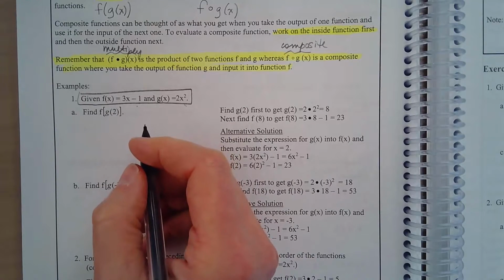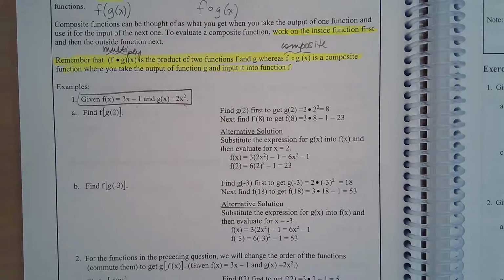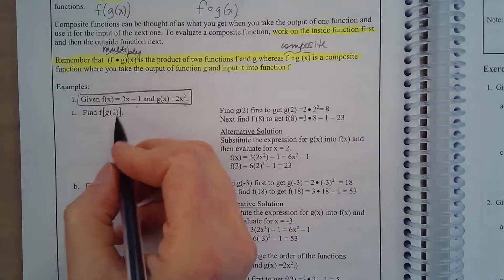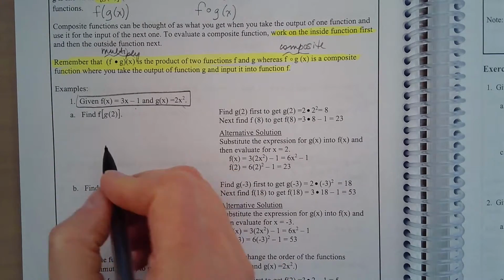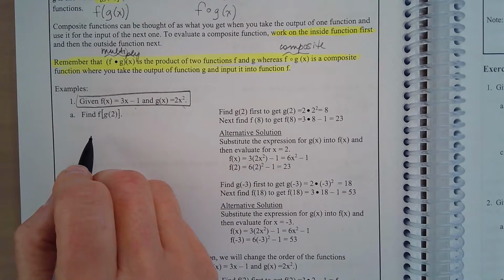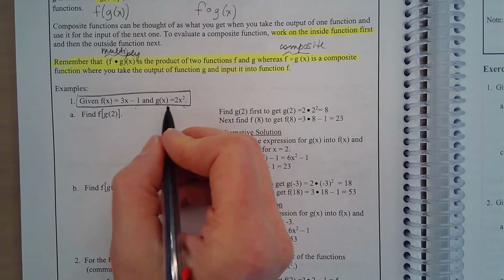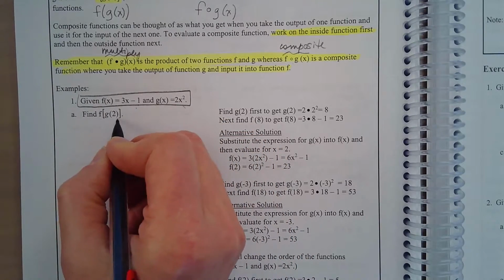Now, it might be hard to figure out. If I was adding 2 linear functions, you know your answer is going to be linear. If you're adding a quadratic and a linear, pretty much your answer is going to be quadratic. It's hard to know what we end up with here, but I'm going to say it looks like we might end up with a quadratic. So let's see. Find f of g at 2.